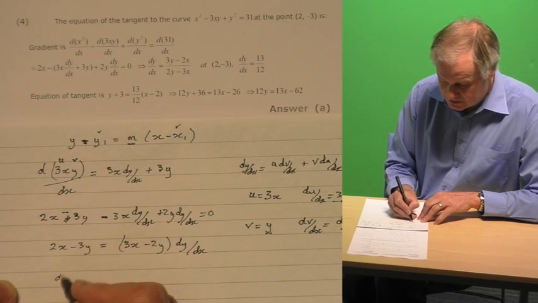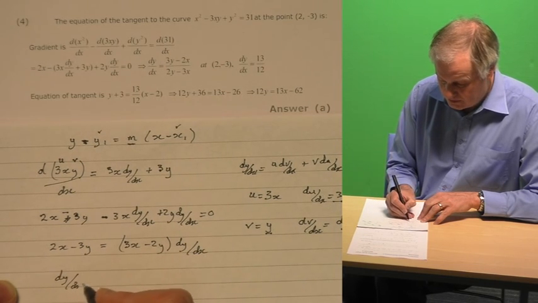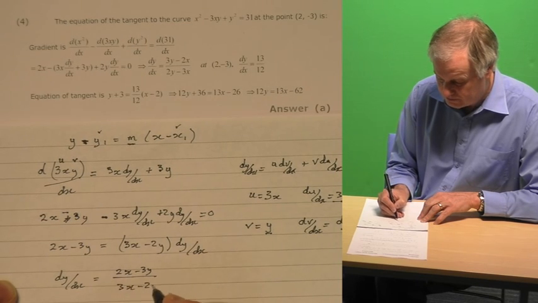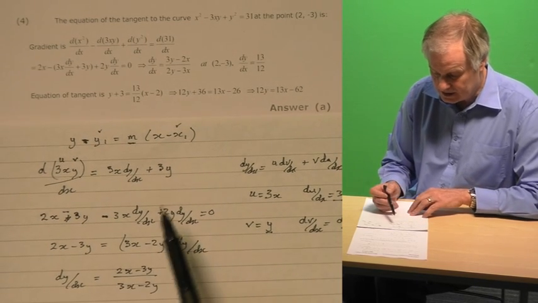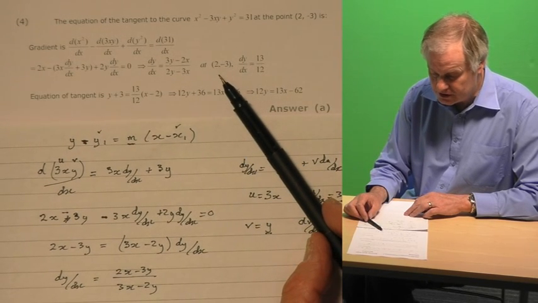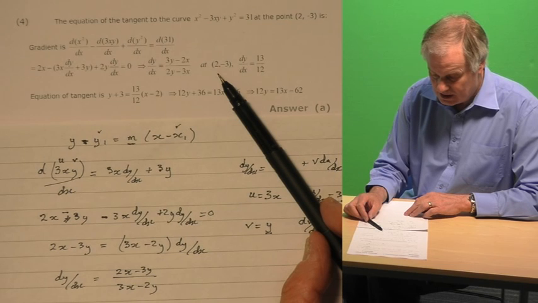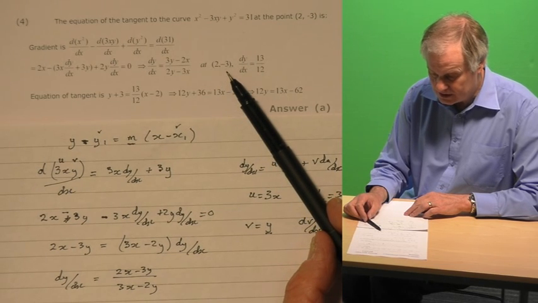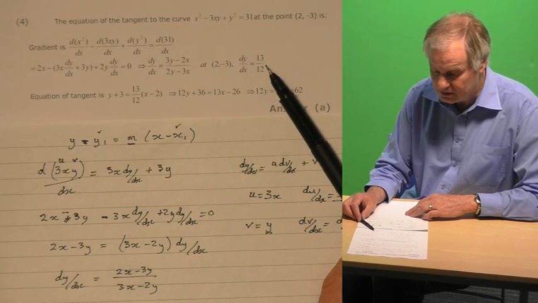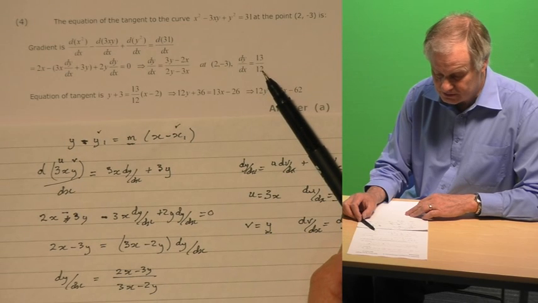Now divide both sides by 3x minus 2y, and we have our expression for dy by dx. Okay, then we just substitute x equals 2 and y equals minus 3 to obtain dy by dx, which is the gradient at the point where x equals 2, is 13 over 12.